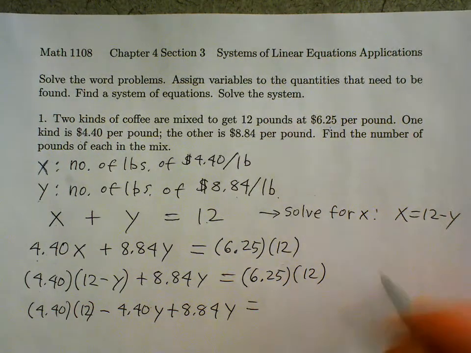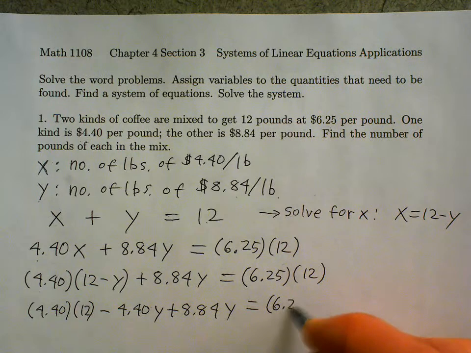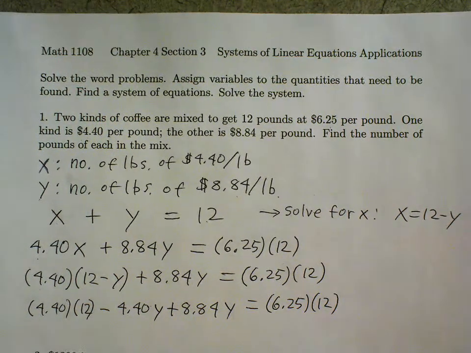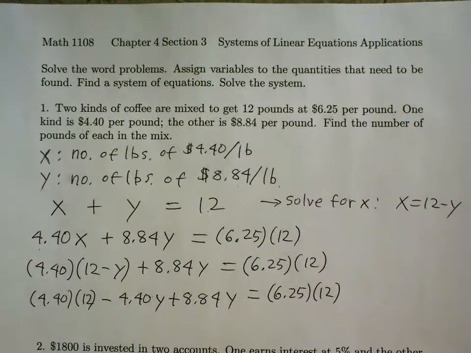And that's equal to 6.25 times 12. So it looks like I might run out of space. I was just getting some extra paper so I can continue this.